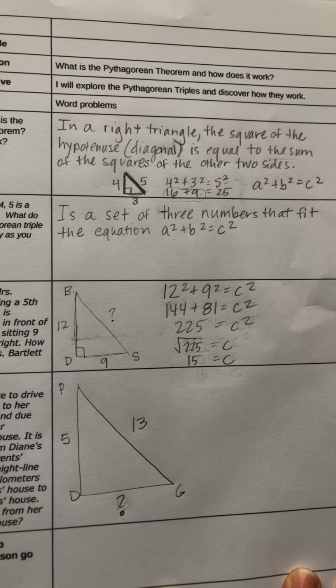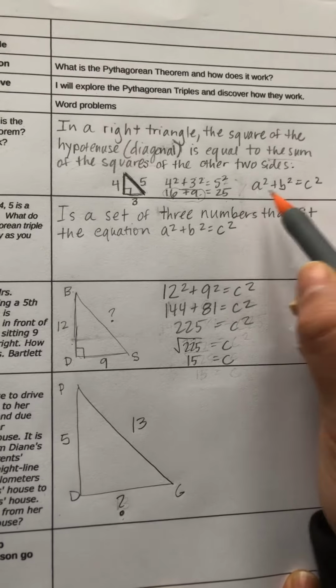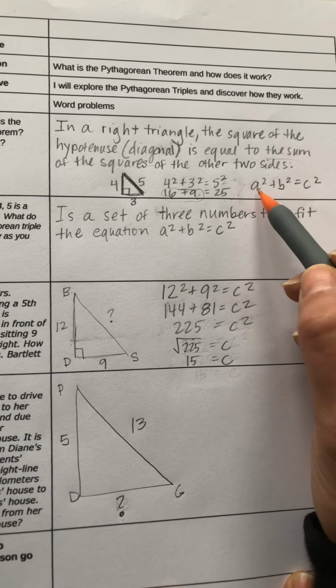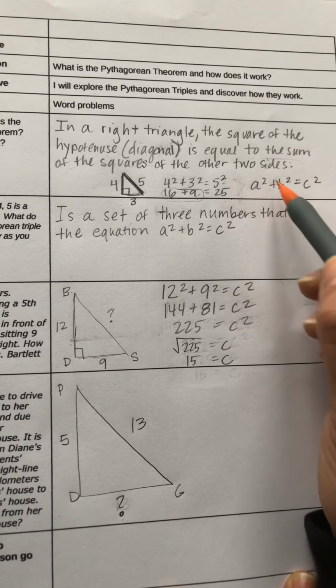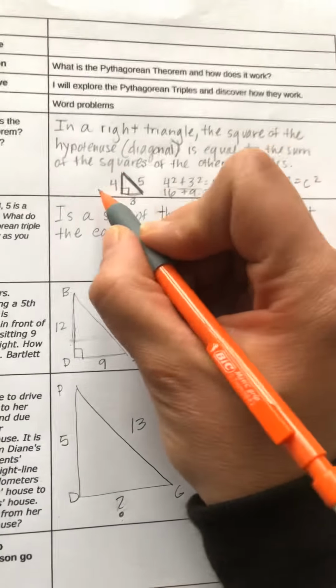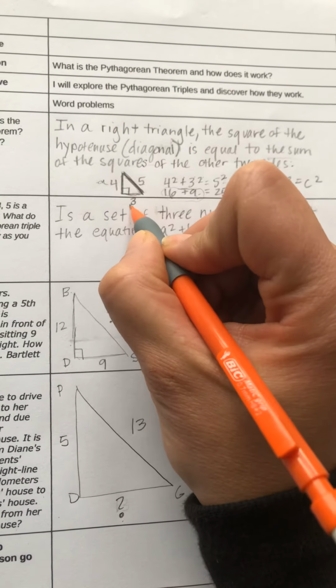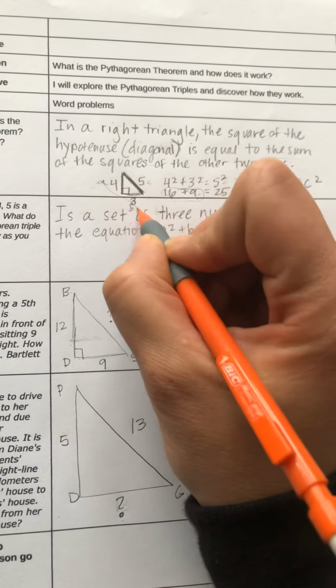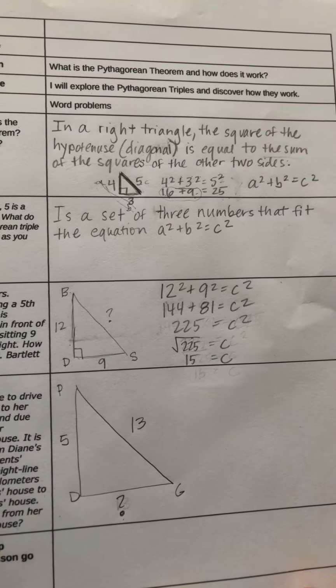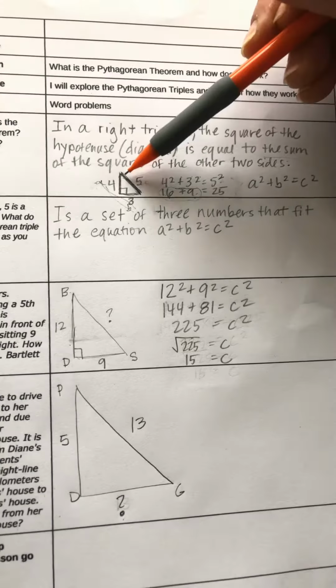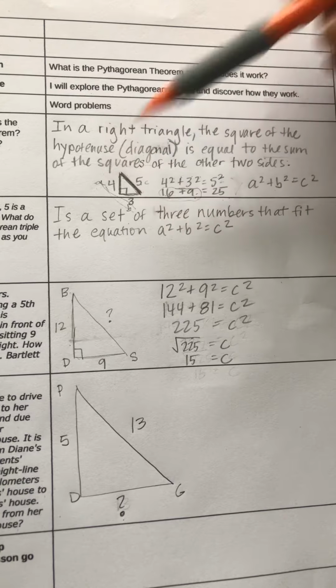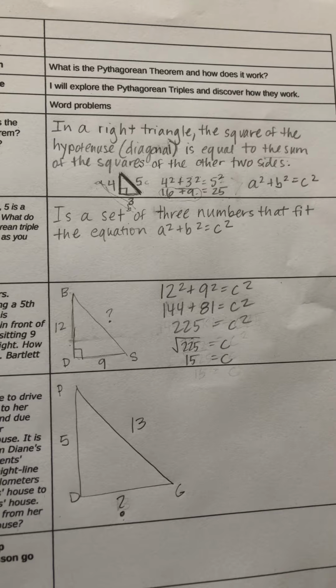So the theorem, or the equation, of Pythagorean theorem for right triangles is a squared plus b squared equals c squared, when this is a, this is b, and this is c. And these two can be switched because of the commutative property. You can flip those around, it doesn't matter which one you have as a or which one you have as b, as long as c is the hypotenuse, the diagonal that connects the two legs of the triangle.